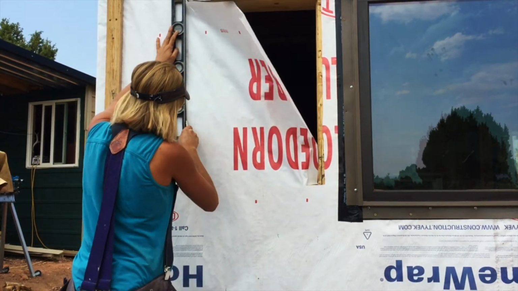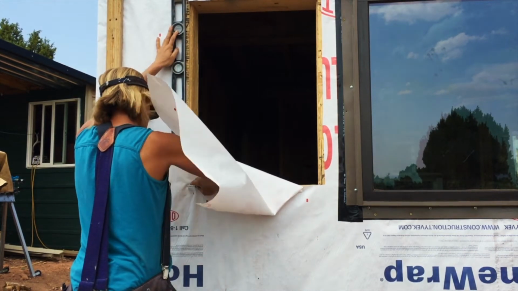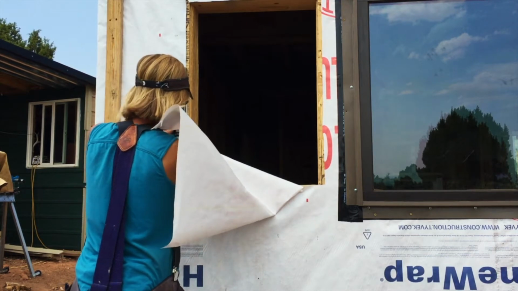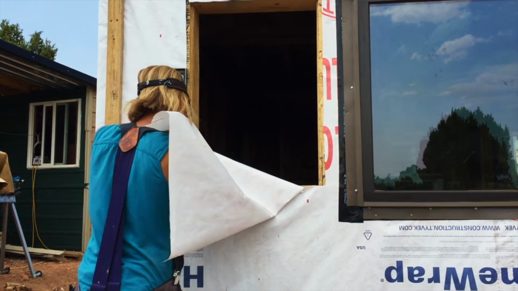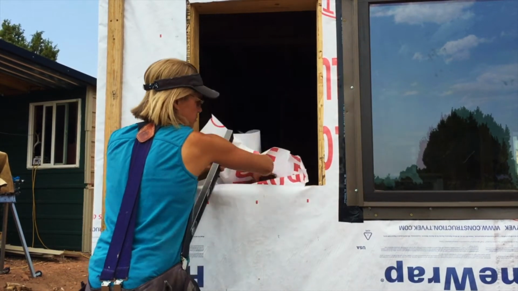And people did not install their windows with shims and spray foam in order to give expansion room for wood, which even if it doesn't shift overall a lot, wood swells and contracts with different temperatures and different weather. So you want to make sure to leave that room in your rough opening.